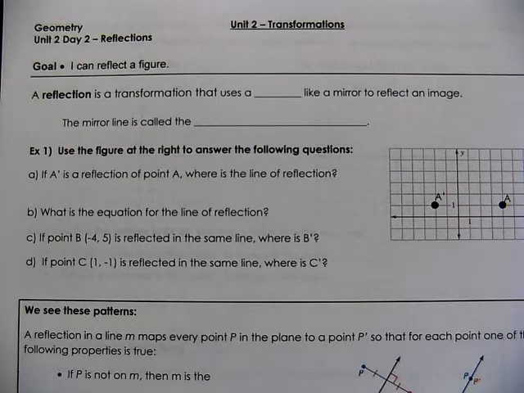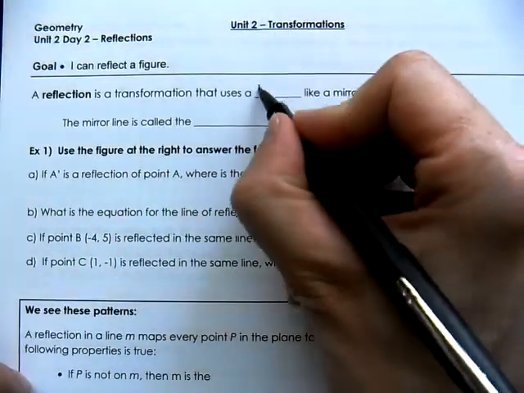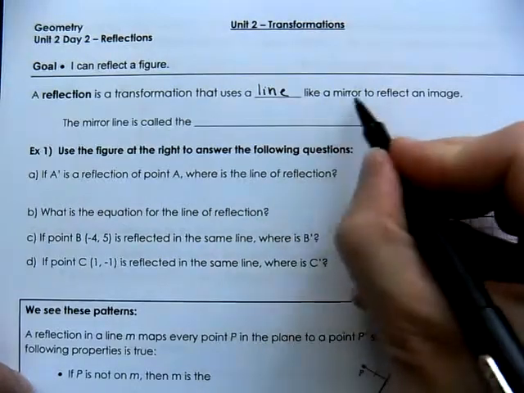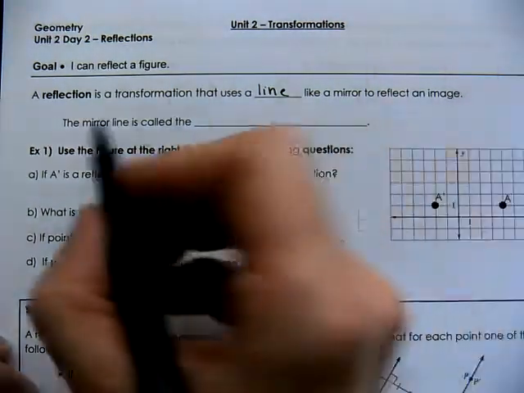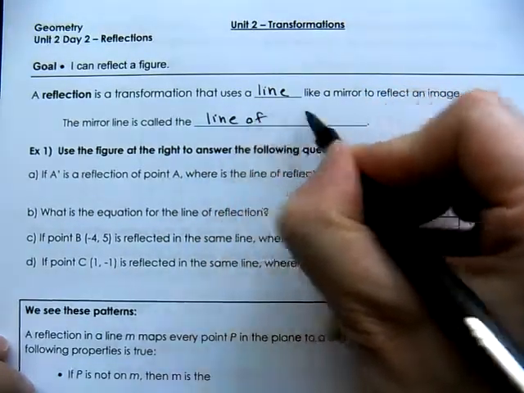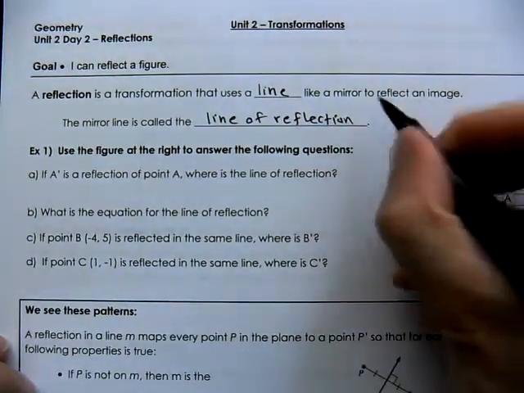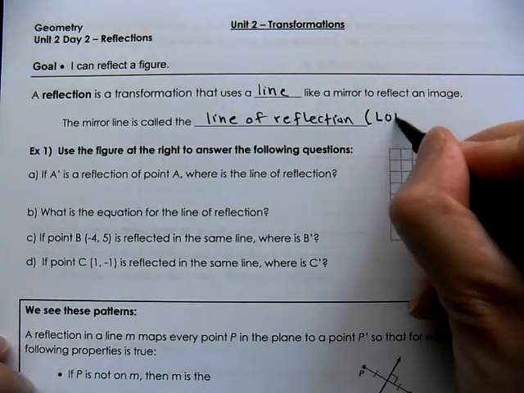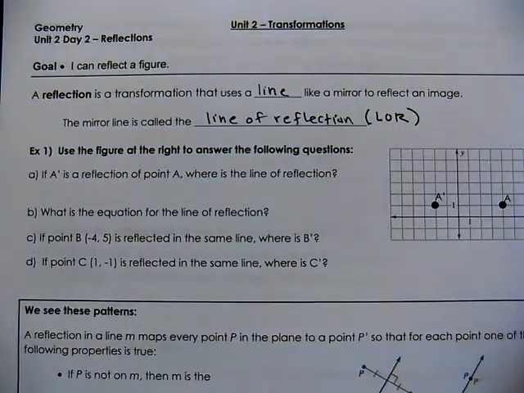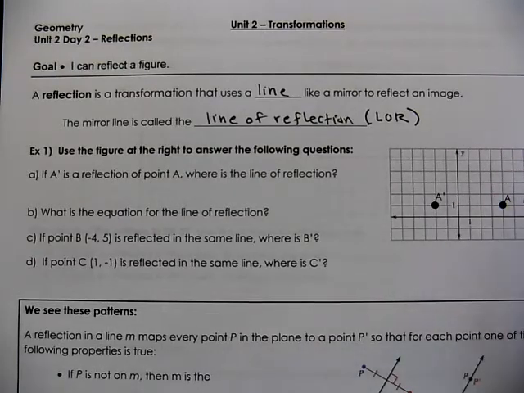So let's talk about a reflection. A reflection is a transformation that uses a line like a mirror to reflect an image. The mirror line is called the line of reflection. We can abbreviate that as LOR. Okay, line of reflection. So let's see if we can figure out where that line of reflection should go on this first example when we're given a pre-image and an image.